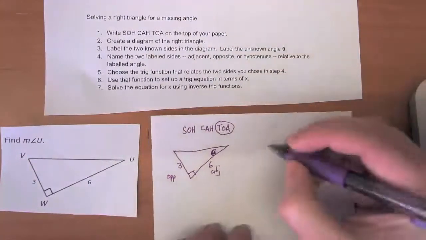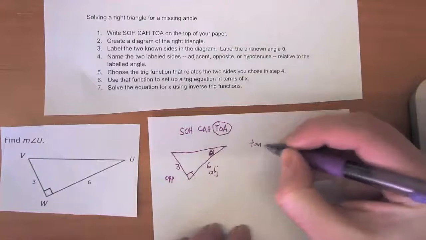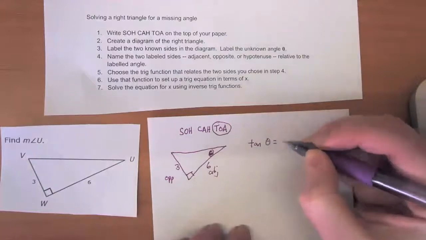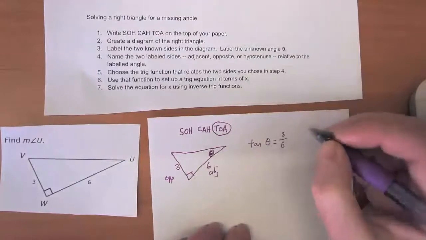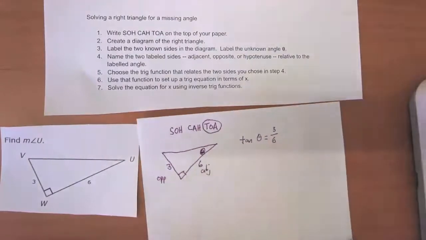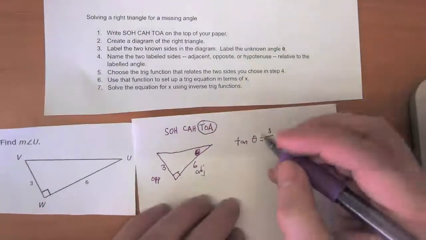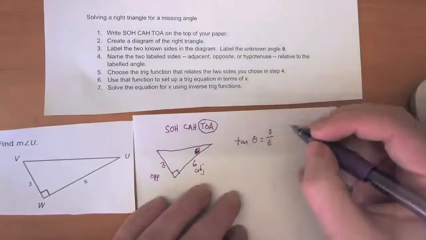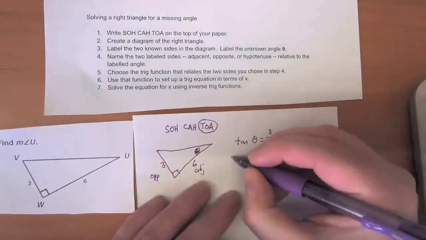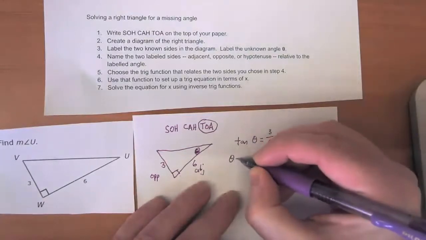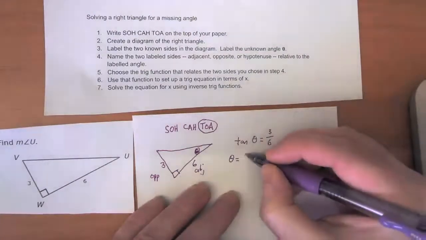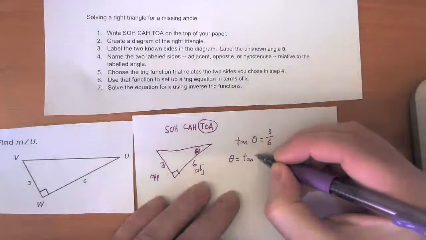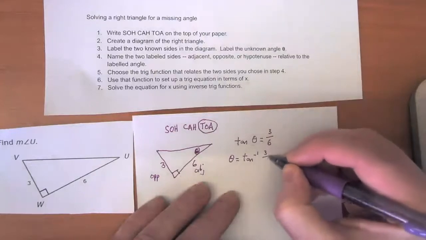Okay, and so our next step, 6, is we're going to set up a trig function involving tangent. And so the tangent of our angle theta is equal to the opposite side over the adjacent side. We can simplify that, but it doesn't really matter because we're about to put these numbers into our calculator. And so if you want to take the extra step, this is just saying that to figure out what theta is, we're going to use the inverse tangent function of 3 over 6.